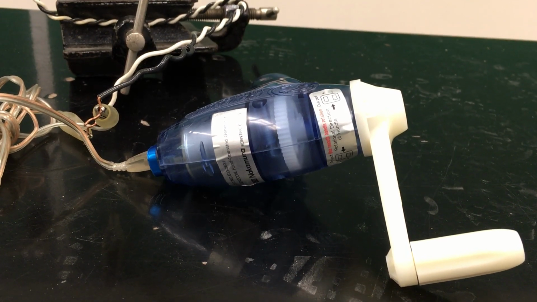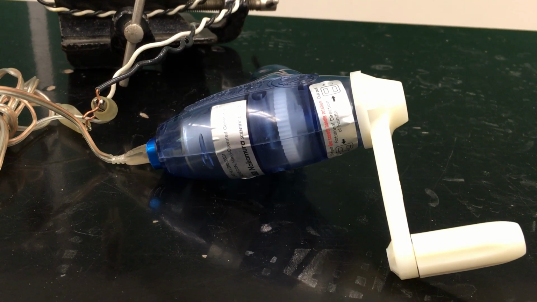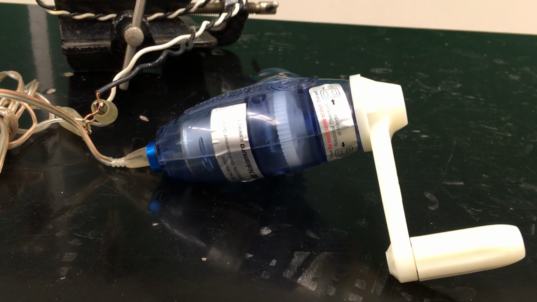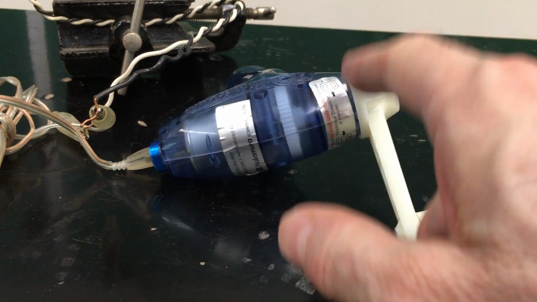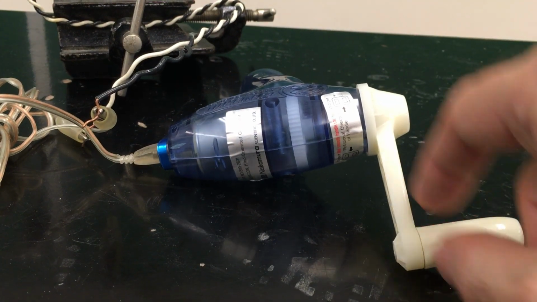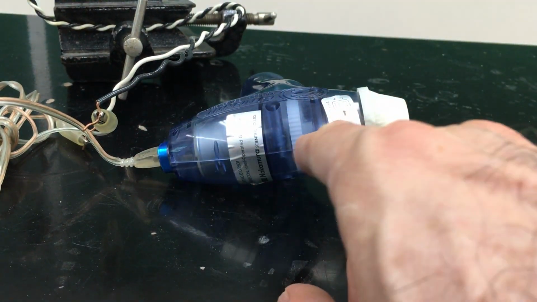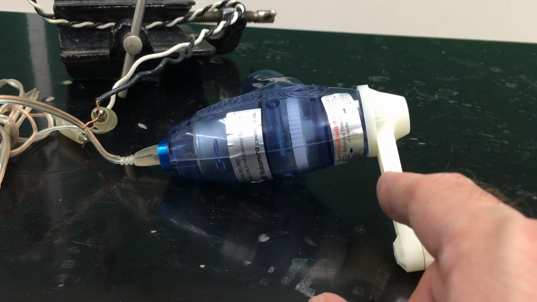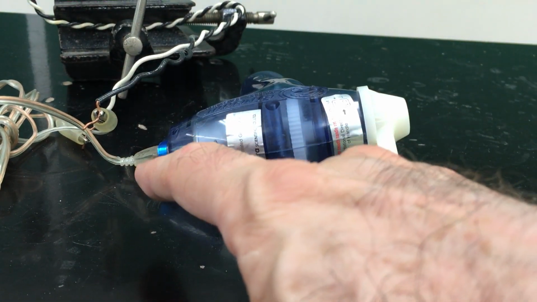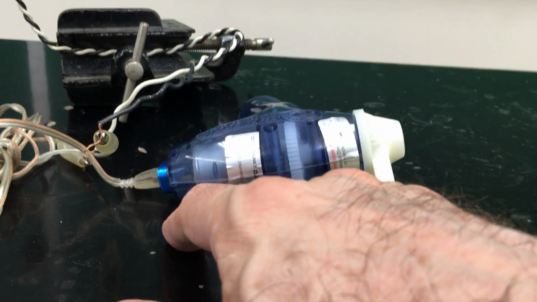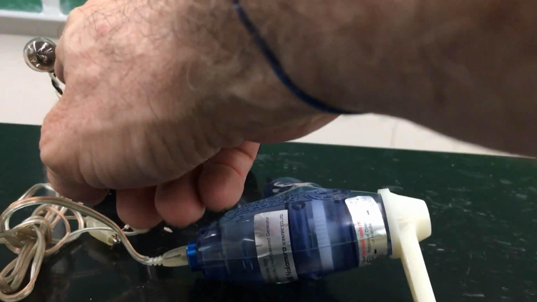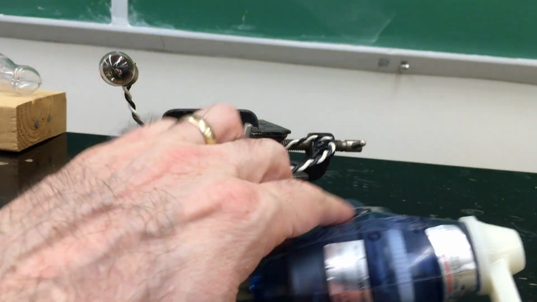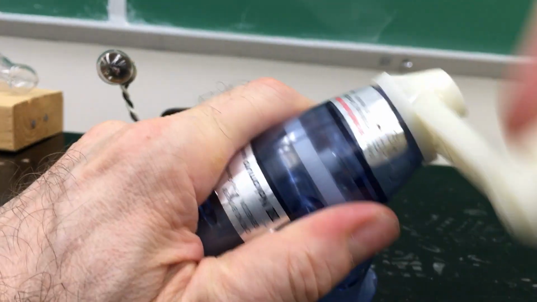Let's talk about how energy has different forms and how it can transform from one type to another. Right here we have what's called a hand generator. If I crank this crank right here, what goes on in there is going to convert that mechanical motion into electrical motion. And right now I've got it hooked up to a light bulb here, so I can actually make the light bulb light if I start cranking this hard enough.